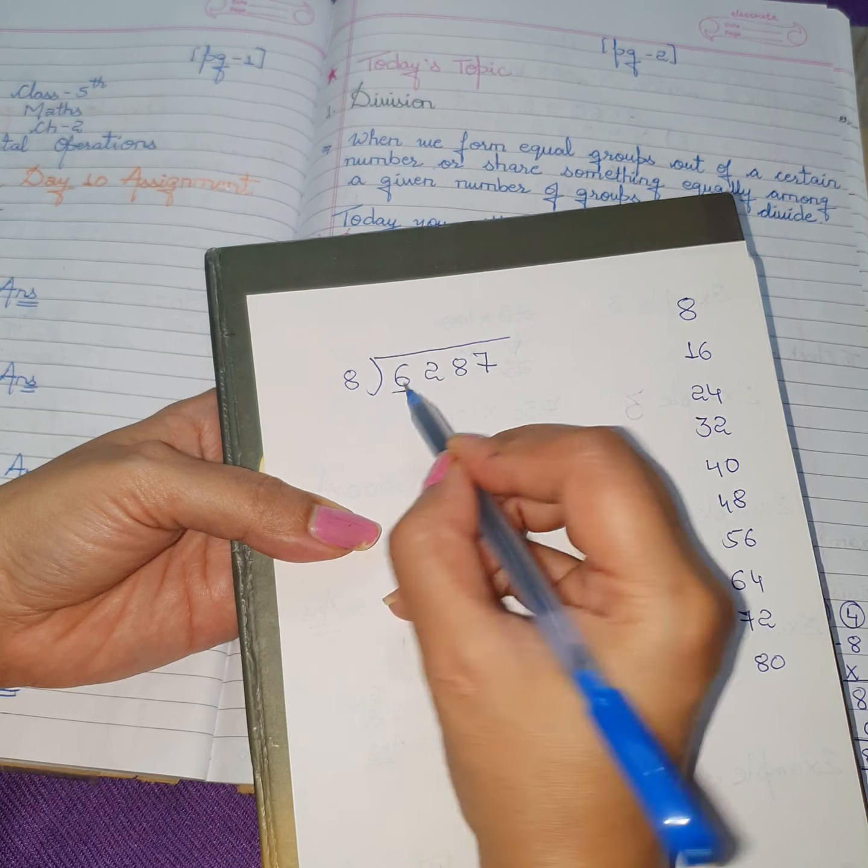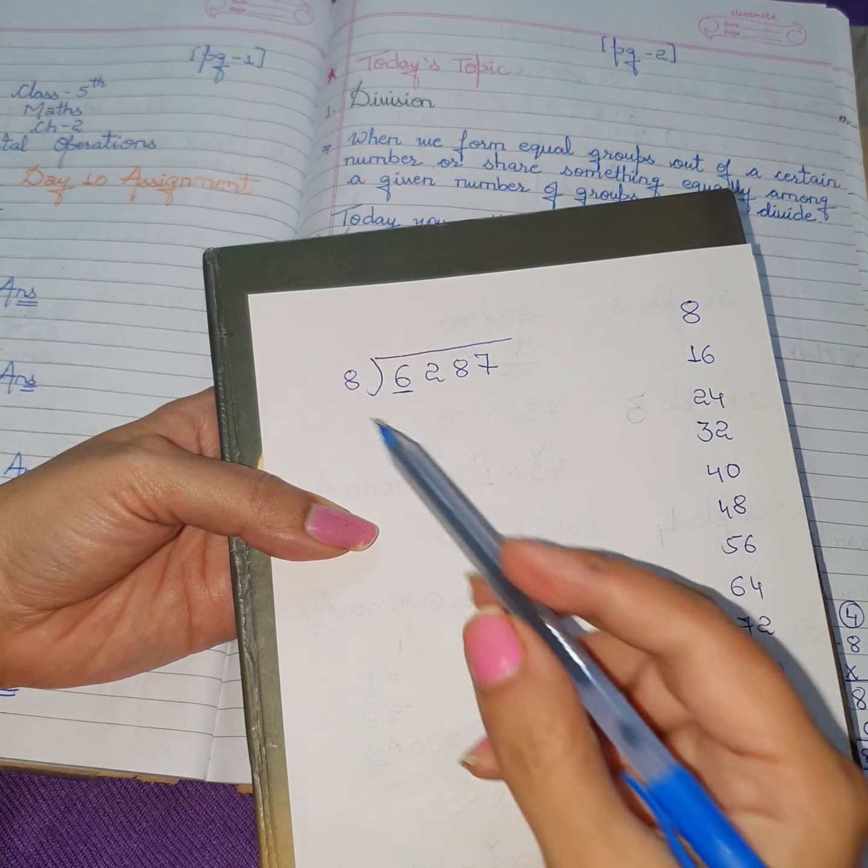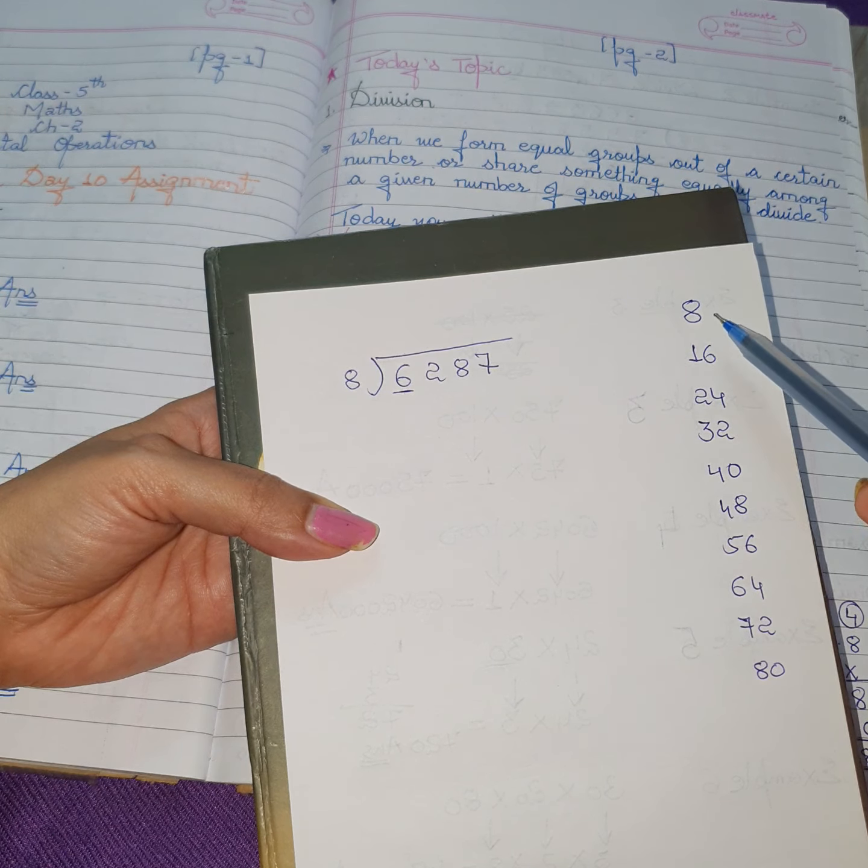Firstly, see the first number. It is 6. Does 6 come in the table of 8? No, 6 doesn't come in the table of 8. So we will take two numbers, that is 62. In the beginning, we can start with two numbers. Does 62 come in the table of 8? No, you can see that 62 doesn't come. So we have to take a smaller number than 62. The smaller number nearest to 62 is 56.